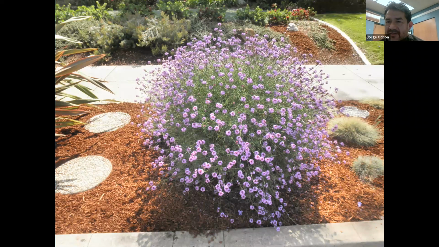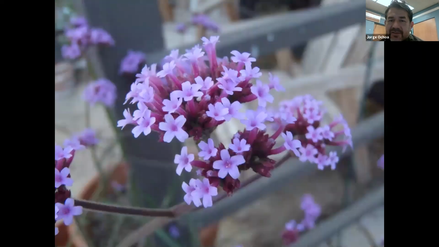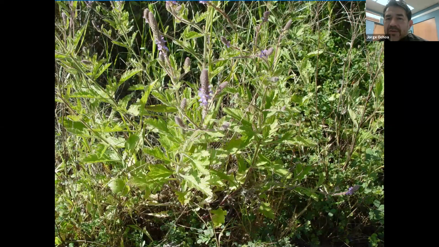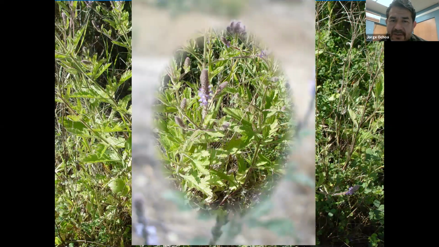It is drought tolerant and it has a lot of flowers and butterfly attractive features. And it's a California native. So it has become very popular. It has been used in a lot of gardens. Or we have some other verbena, like this verbena from Brazil. And we also have the California native verbena right here.